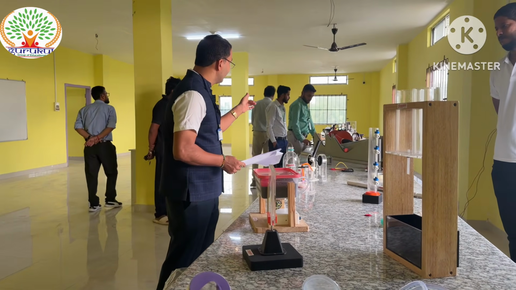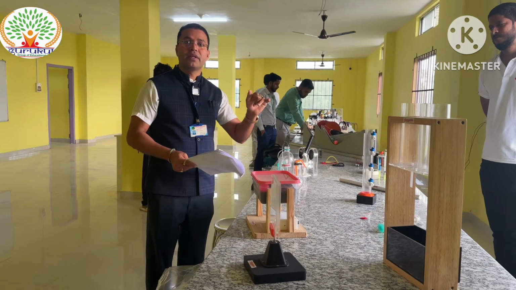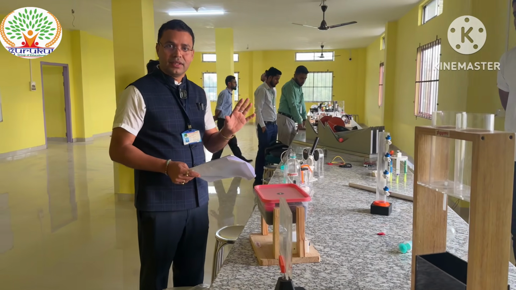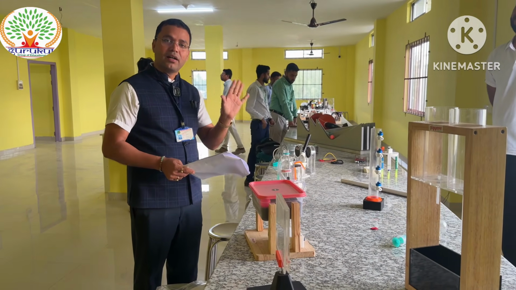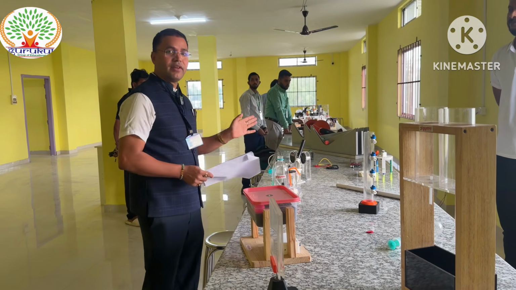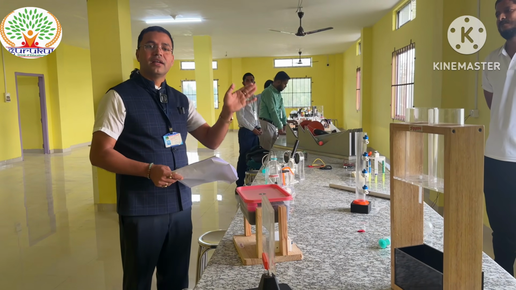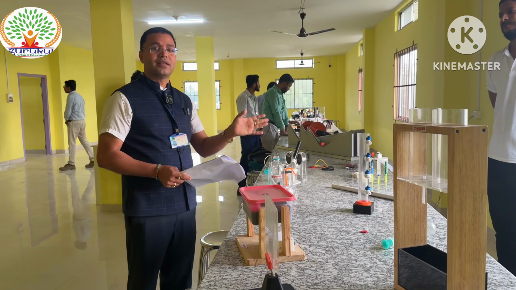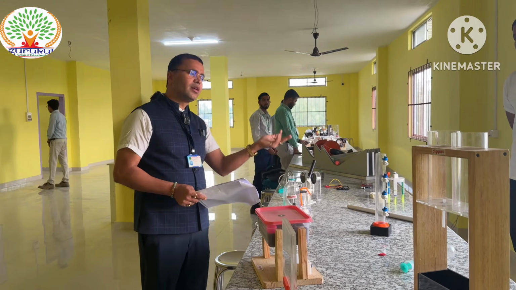Mainly in 6, 8, 10 and 12 there are optics, electromagnets, electricity and semiconductors. But in 7, 9 and 11 it is mainly mechanics, including fluid mechanics.